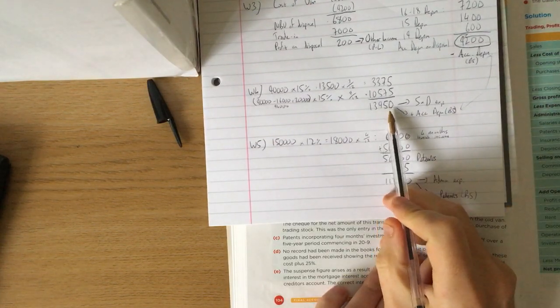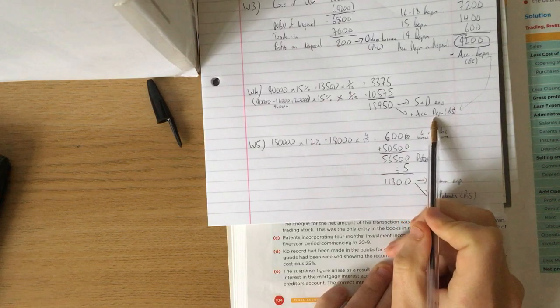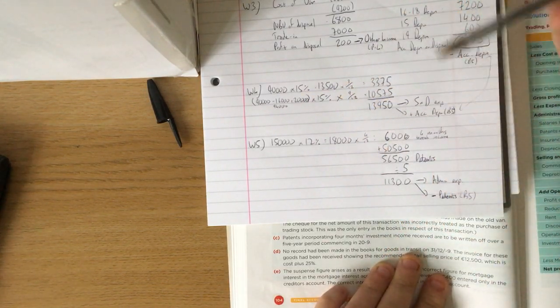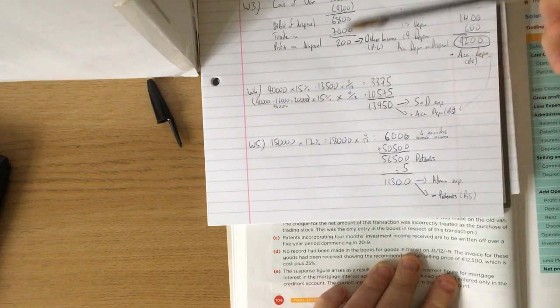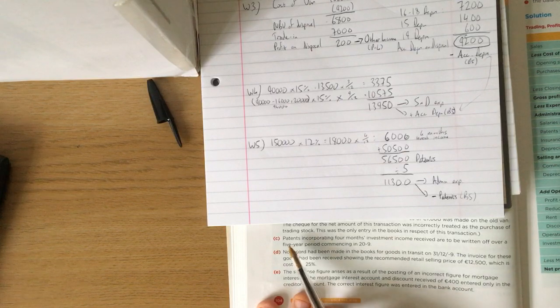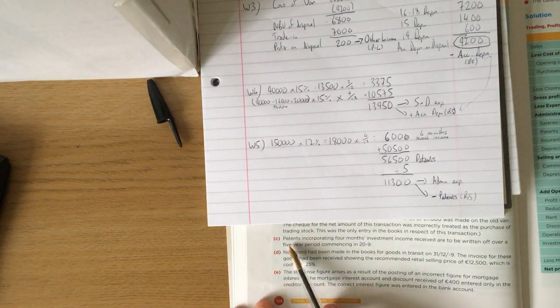Like here I'm saying 3,950 is going to be added on to accumulated depreciation in the balance sheet. You could actually do that addition and figure out what the accumulated depreciation is as part of the working if you want, whichever approach works better for you. So that's adjustment C dealt with.